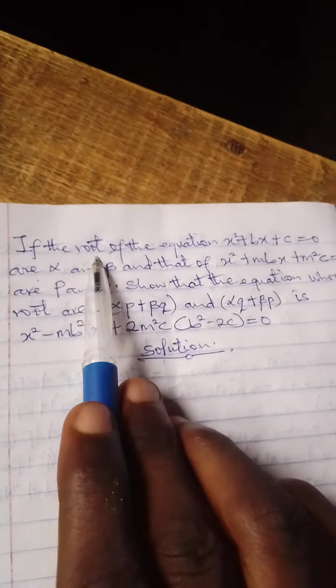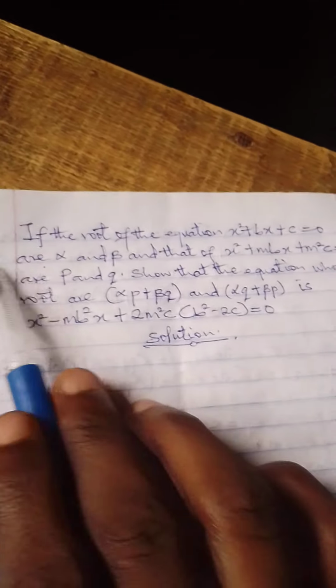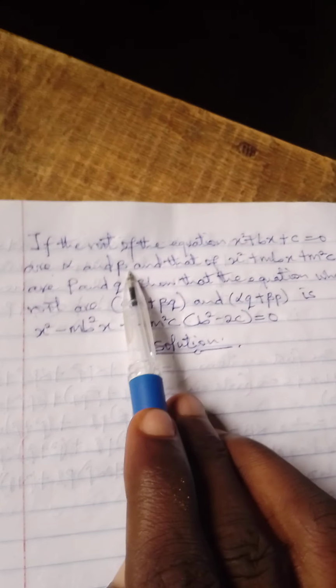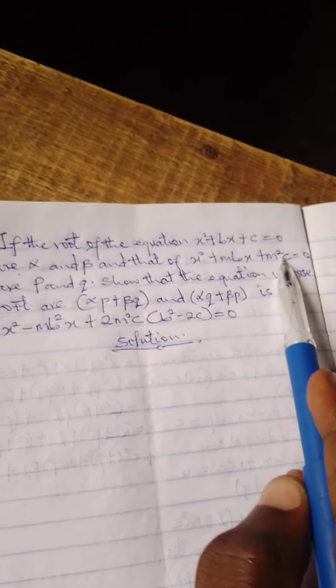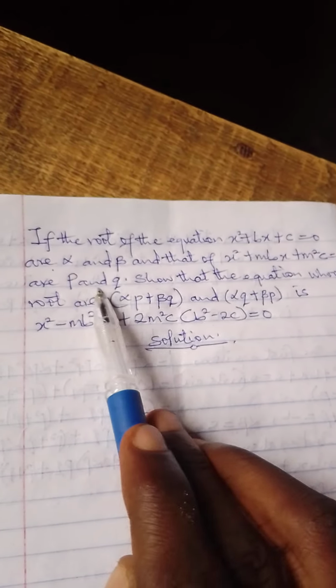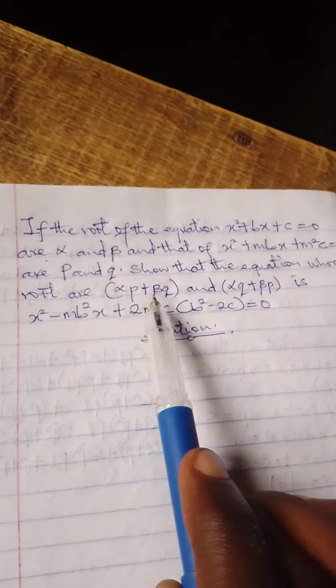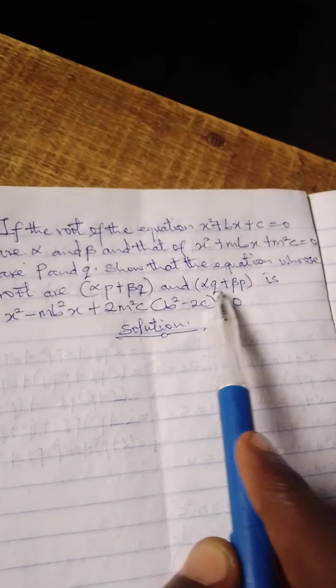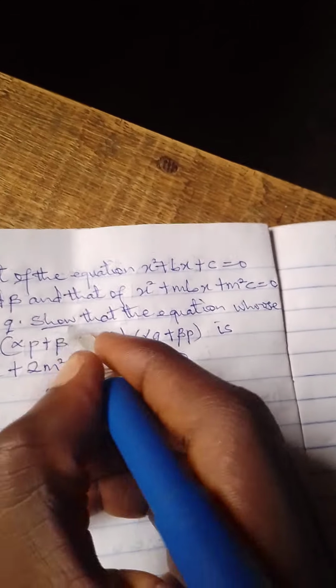The question says that if the roots of the equation x squared plus bx plus c equal to 0 are alpha and beta, and that of x squared plus mbx plus m squared c equal to 0 are p and q, show that the equation whose roots are alpha p plus beta q and alpha q plus beta p is this. Now this question asks us to show, that is, we should prove that the equation whose roots are this and this is this.